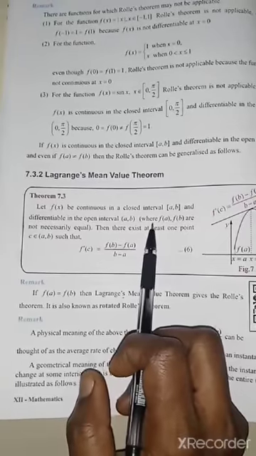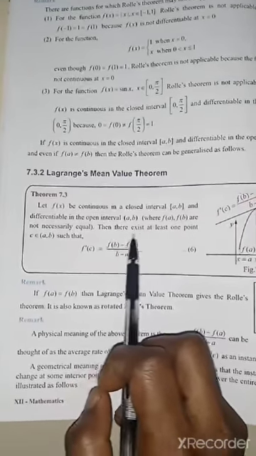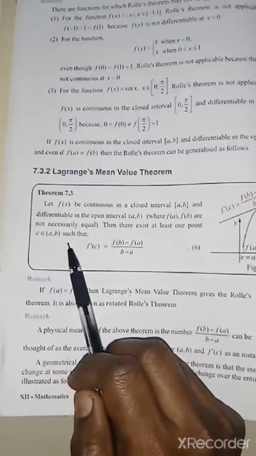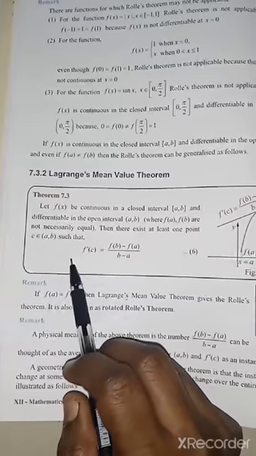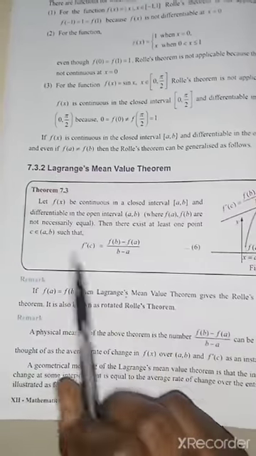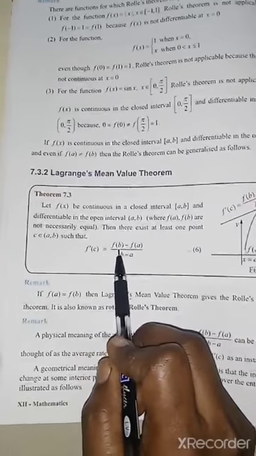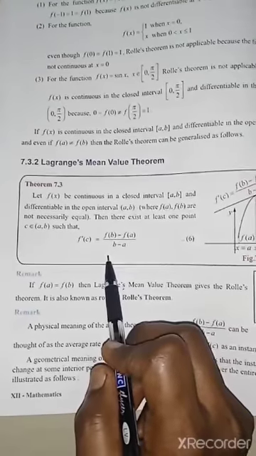But look at the third point: there exists at least one point c in (a, b) such that f dash of c, which in Rolle's theorem was 0. But in Lagrange's theorem, f dash of c equal to f of b minus f of a by b minus a.